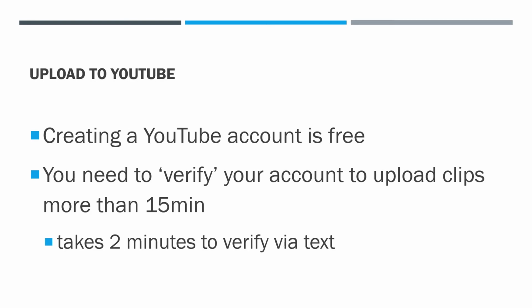Then you're going to want to upload your video to YouTube or Vimeo or some other video hosting service. If you are uploading to YouTube, the account is free. If your clip is more than 15 minutes, though, you do need to verify your account. That's simply a matter of clicking on the verify button, having them send you a code by text, and then you enter in the code just to ensure that you're a real human person and not a bot or something like that.